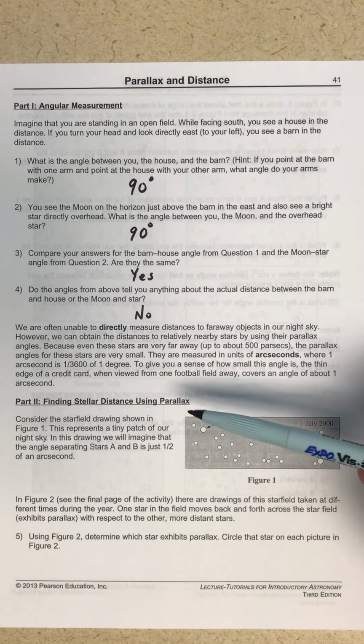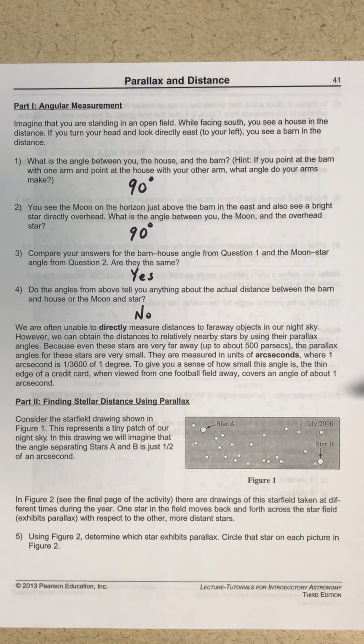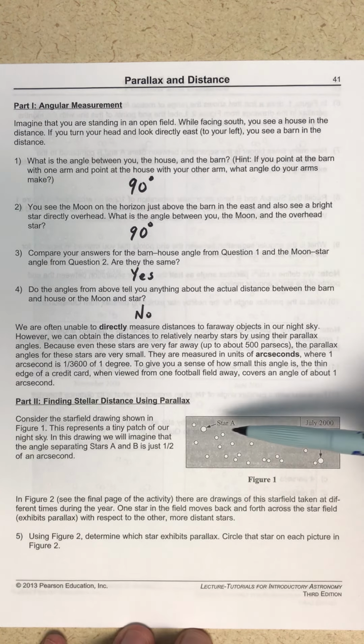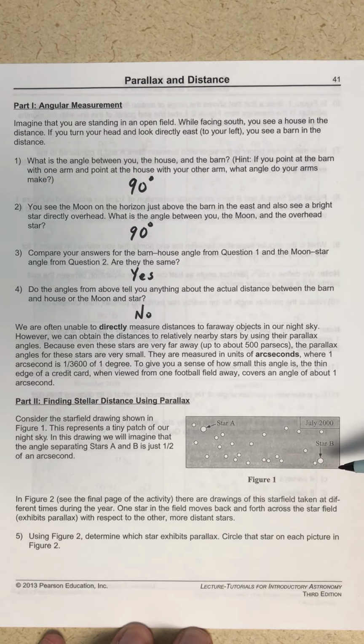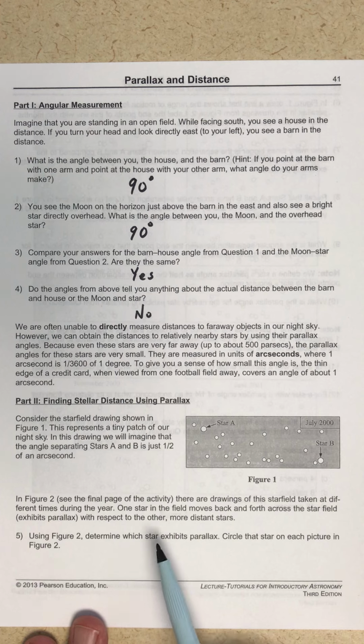All right, finding stellar distance using parallax. Consider the star field drawing shown in figure 1. This represents a tiny patch of our night sky. In this drawing, we will imagine that the angle separating stars A and B is just 1/2 of an arc second. And then in figure 2, so I'll flip the page here in just a second, there are drawings of this star field taken at different times during the year.